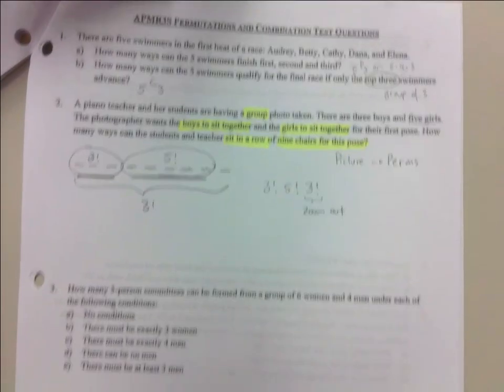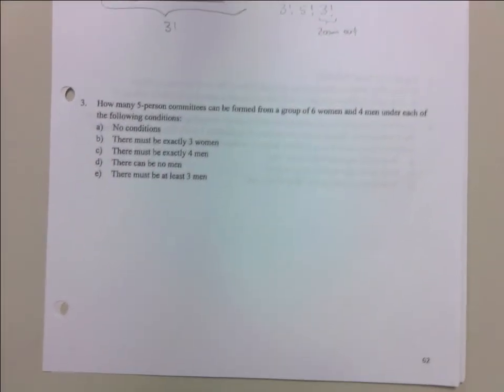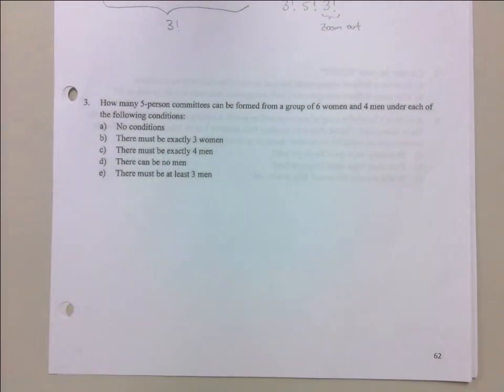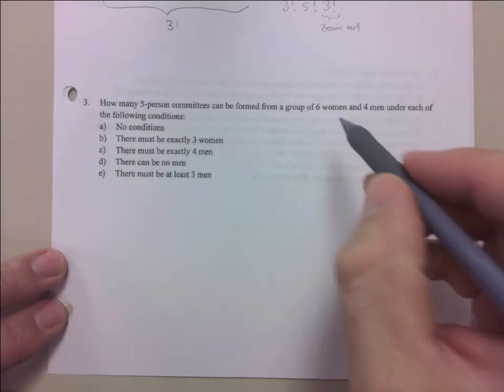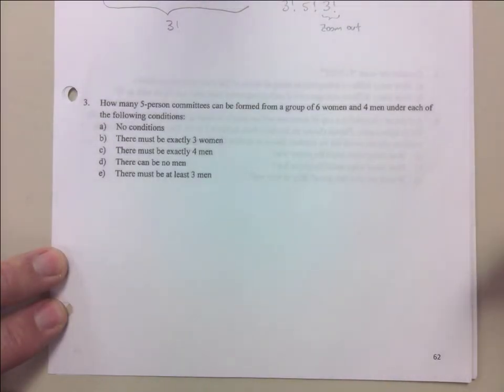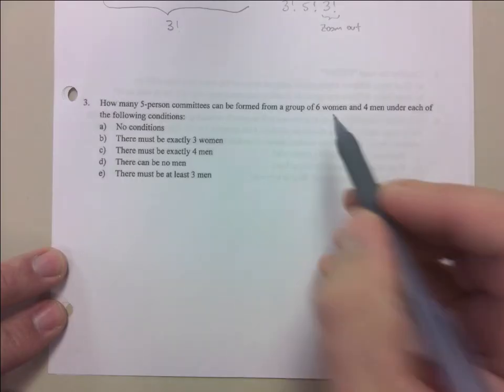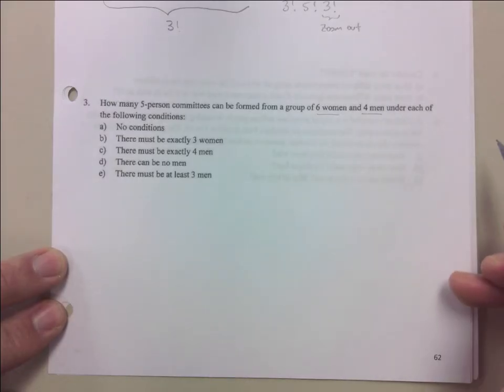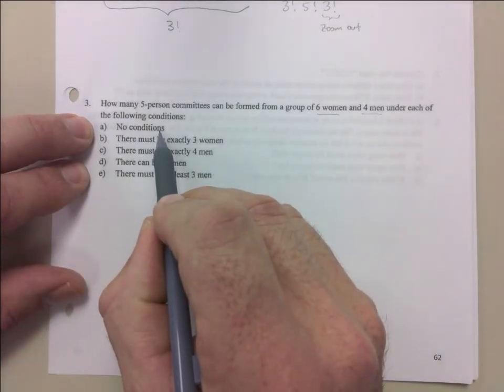Okay, next. How many 5-person committees? You know what? Remind me, I'm going to go back to the flow chart. When it goes to combinations, I'm going to go like making groups, teams, committees. That's classic, okay? Classic combinations, okay? Group of 6 women. Well, read the whole thing though. Read the whole thing. 6 women, 4 men under each of the following. There are no conditions.